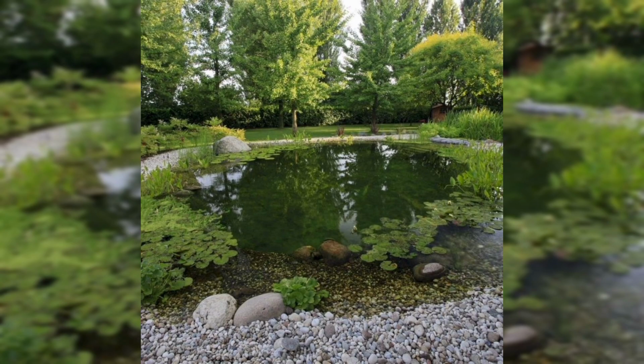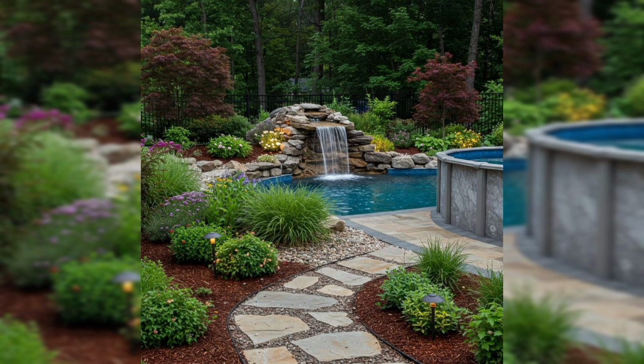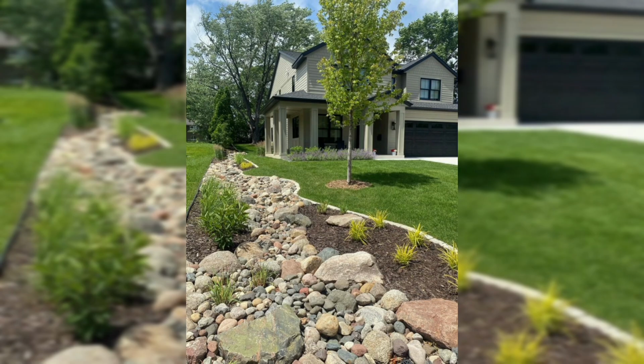Place large river rock at the base of those plants as a smart use.